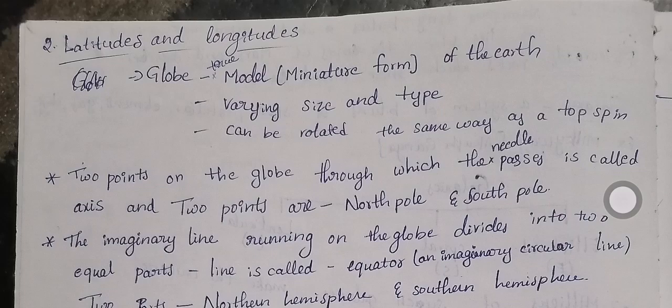In this video, we will start the second chapter of Geography 6th class, that is Latitudes and Longitudes. If you see the chapter, in this chapter there was an introduction about the globe. Globe is the true model of the earth in the miniature form, that is in the small form. Globe is different in sizes and types, but it can be rotated like a top spin.